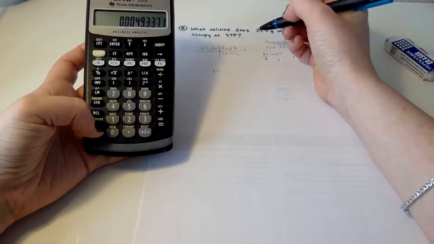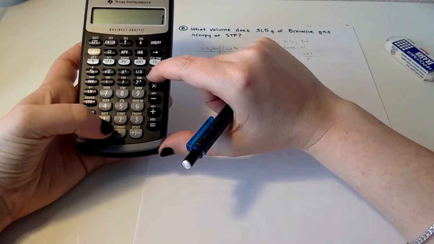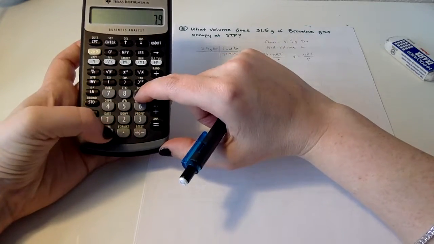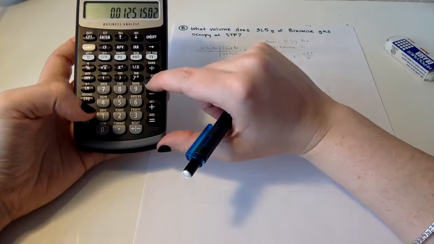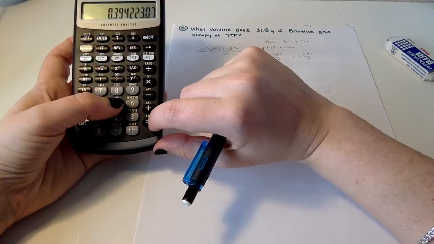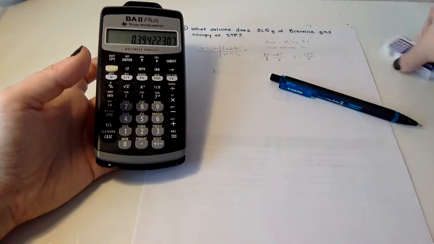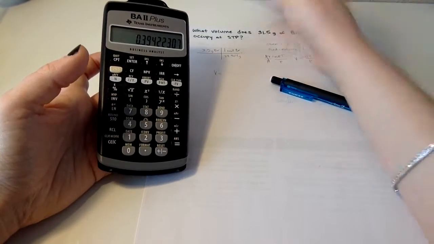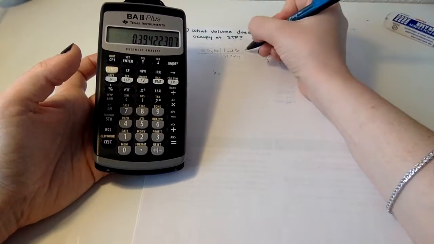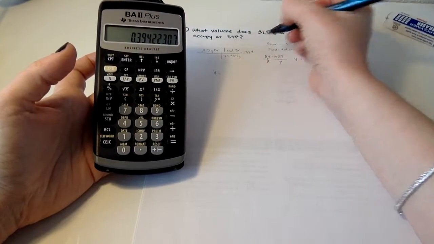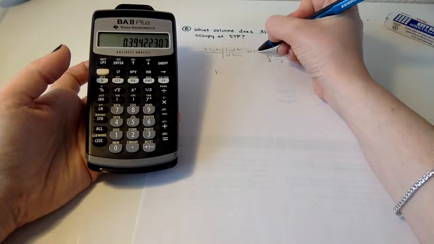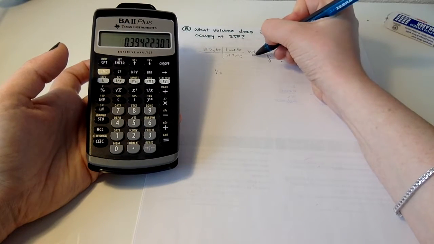I still don't think I did that right. 1 over 79.904 times 31.5. 0.39. Just know when you've not done it right on the calculator. 0.394 moles of bromine.